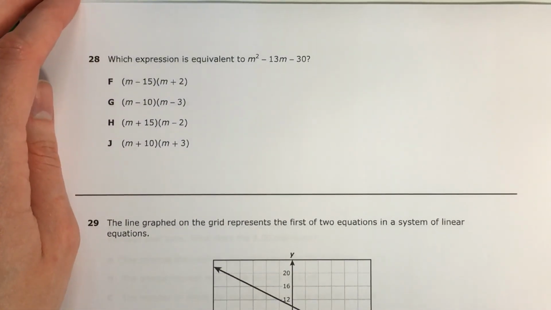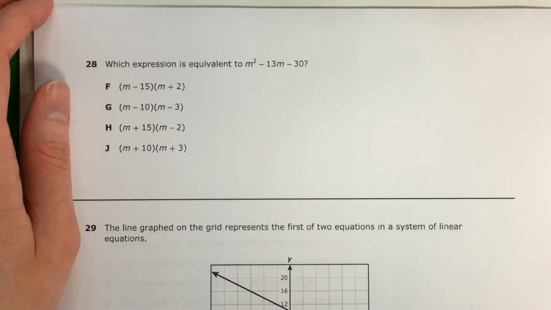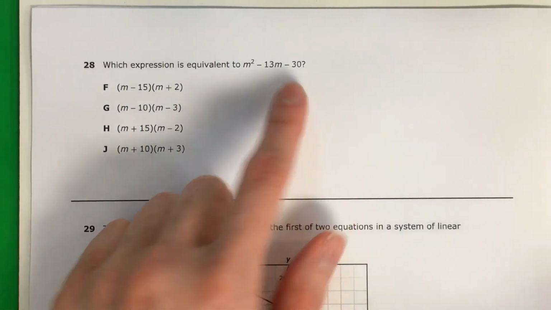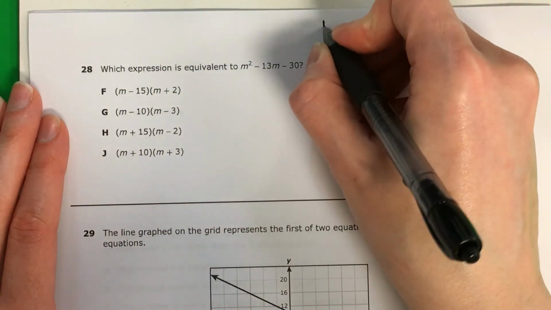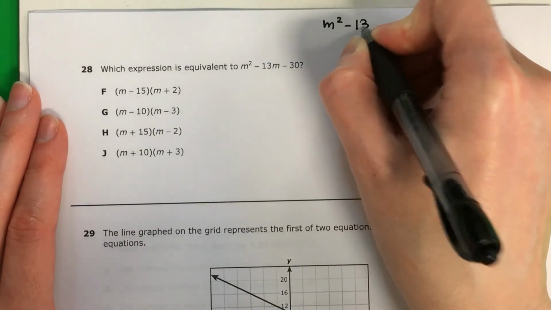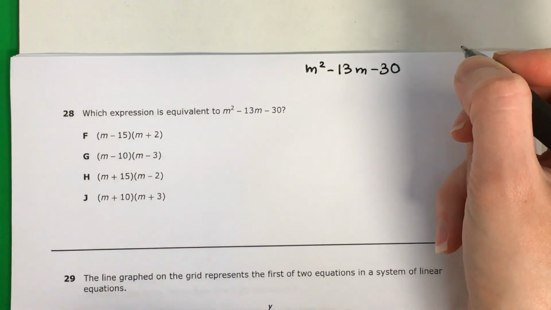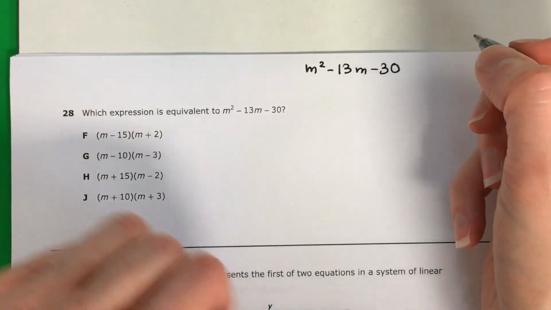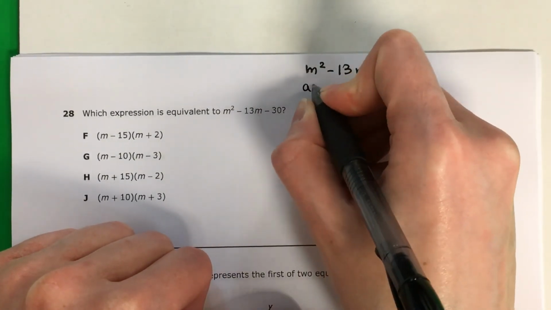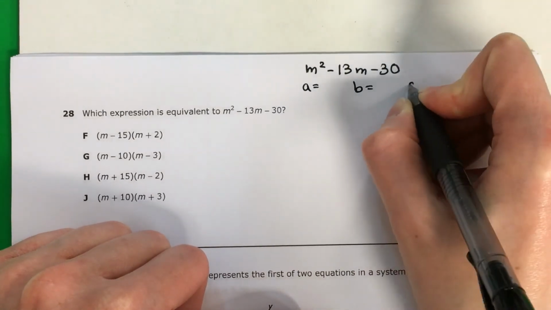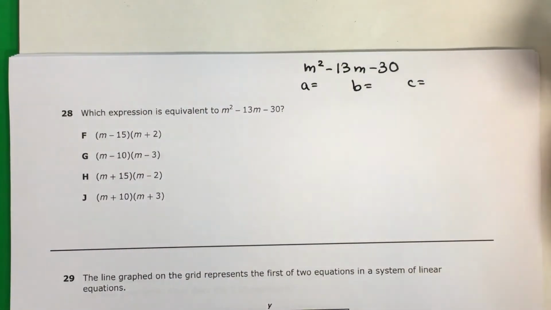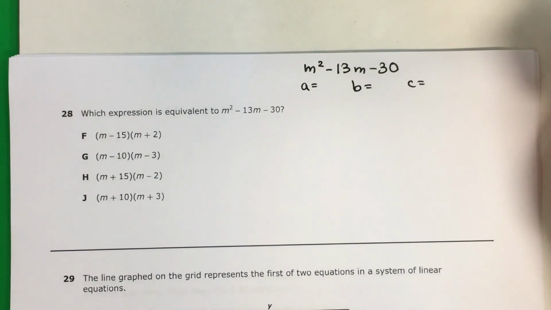Which expression is equivalent to m squared minus 13m minus 30? So I have m squared minus 13m minus 30. We're going to go ahead and do our ABC first. So A equals, B equals, C equals. I'm going to have to factor, so I'm going to do my 7 steps.